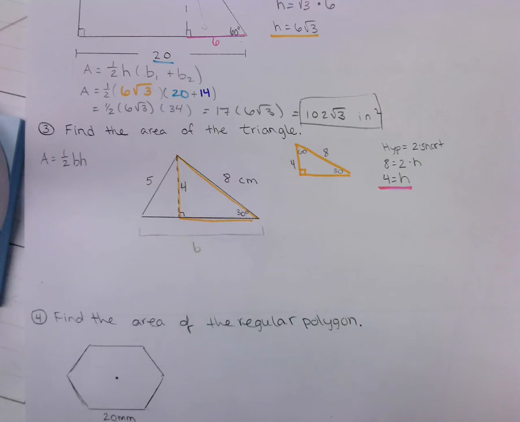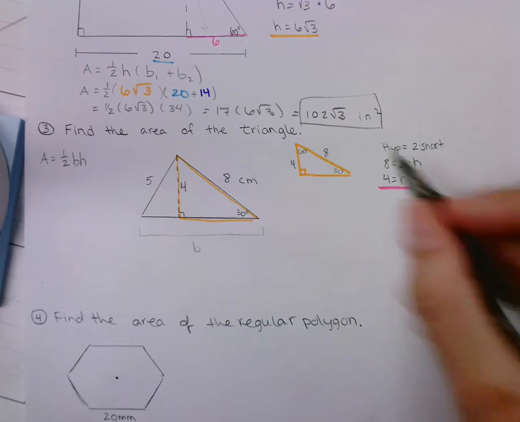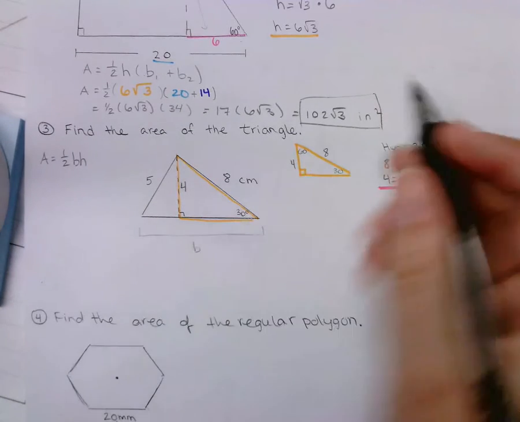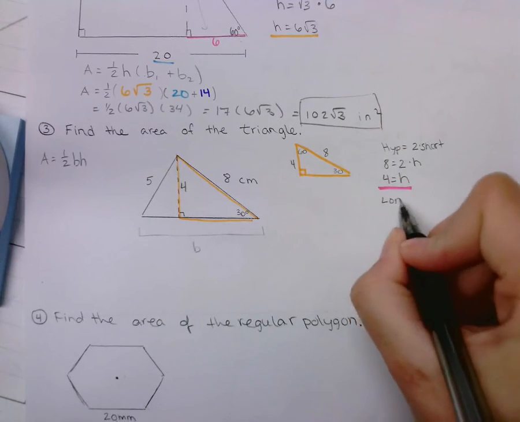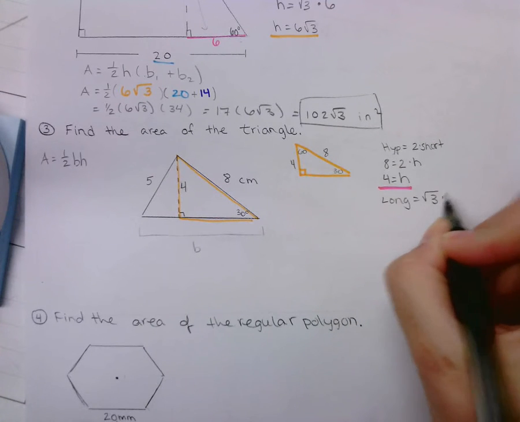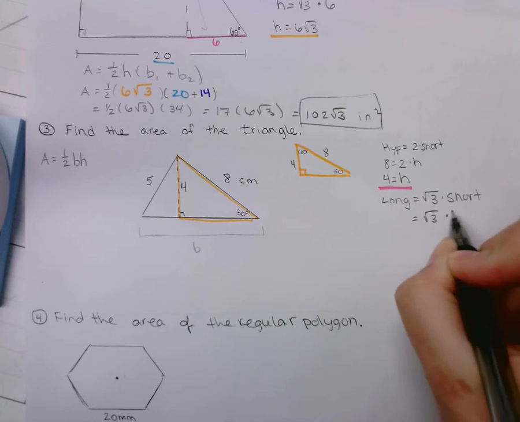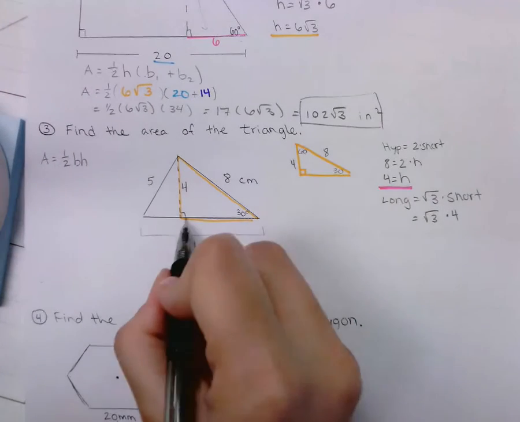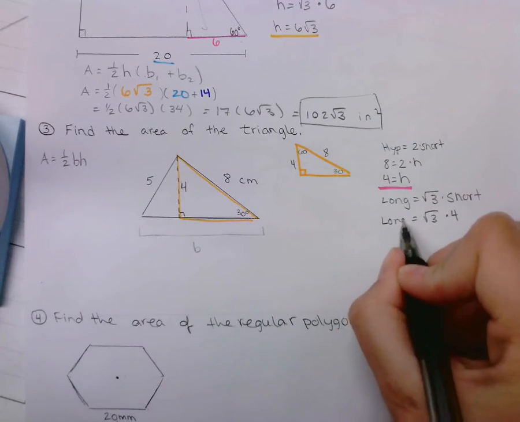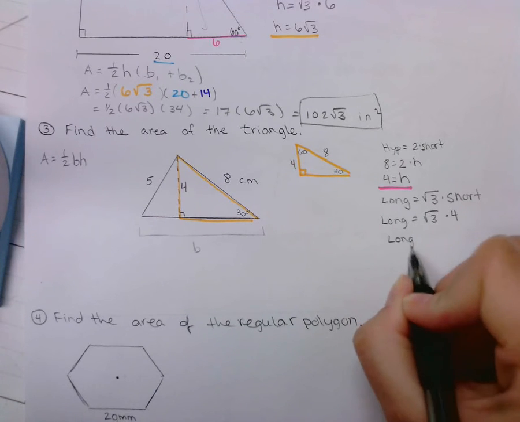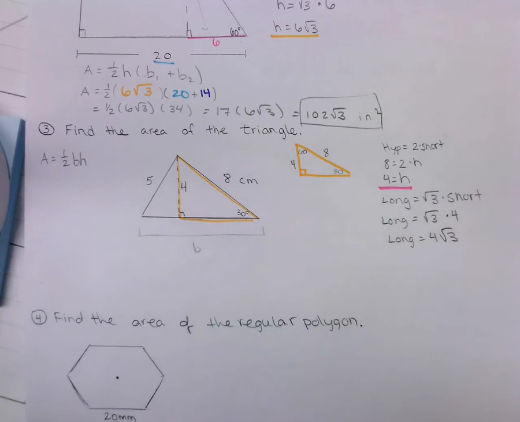You definitely could, but I didn't do it that way. What I did was use the 30, 60, 90 rules. I said that the long leg is root 3 times the short, and we know the short now is 4. So to find this piece, I just said that it was 4 root 3.